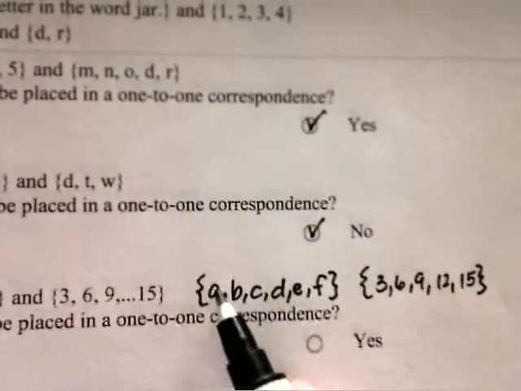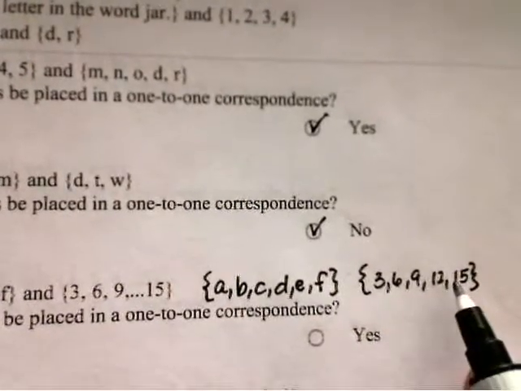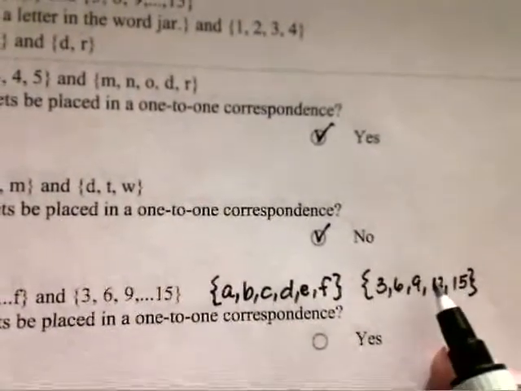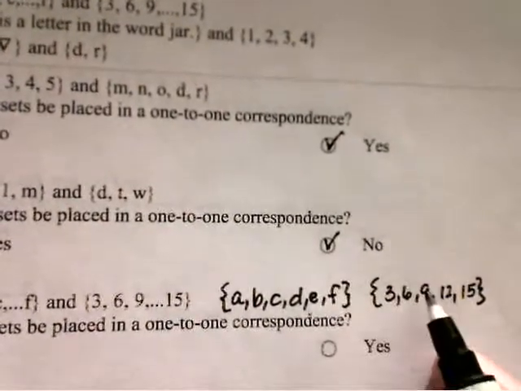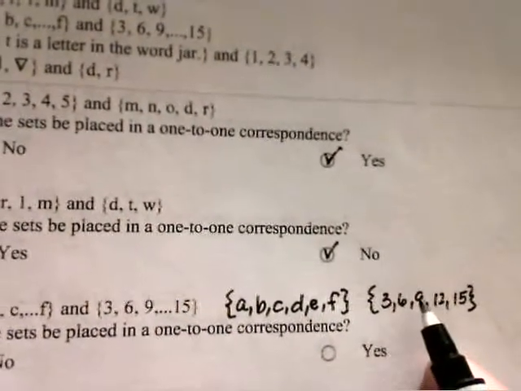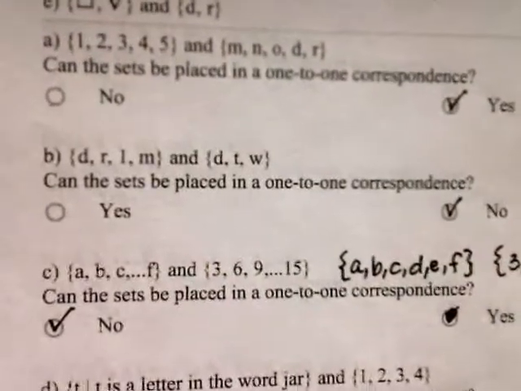Notice you've got 6 elements in this set of letters, and in this set of numbers you have 5 elements. Obviously, the number of elements in the first set is not the same as the number of elements in the second set, so we do not have a way that these two sets can be placed in a one-to-one correspondence, so the answer there would be no.